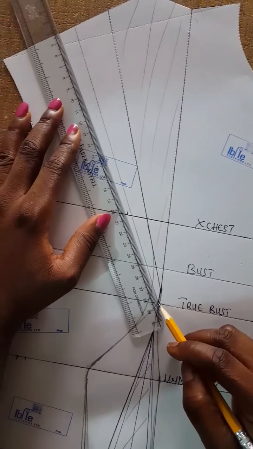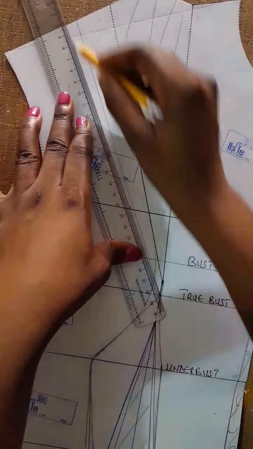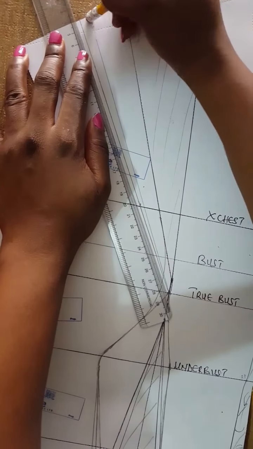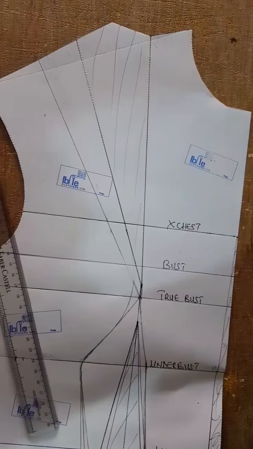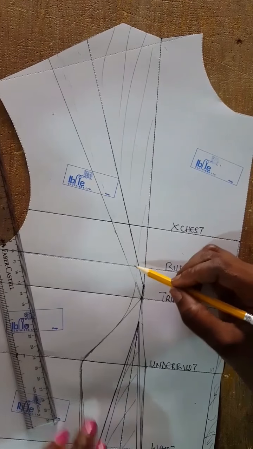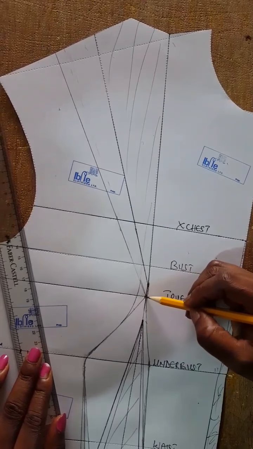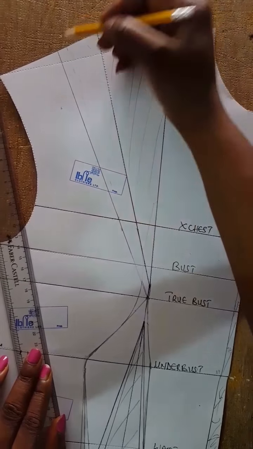Just place my ruler on my true bust level, passing through this point, and I rule. Let me just erase it so it doesn't confuse. Okay, so that's it. I've ruled from the true bust level through the points we marked to our shoulder.